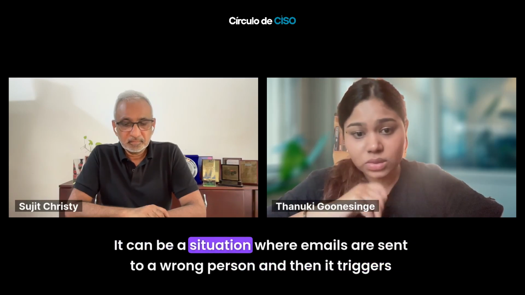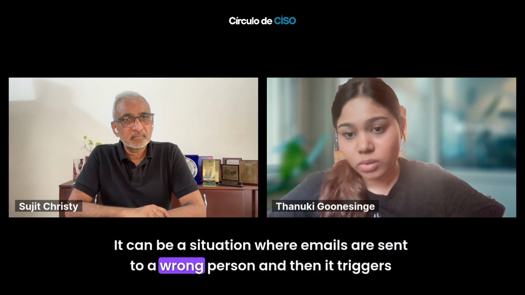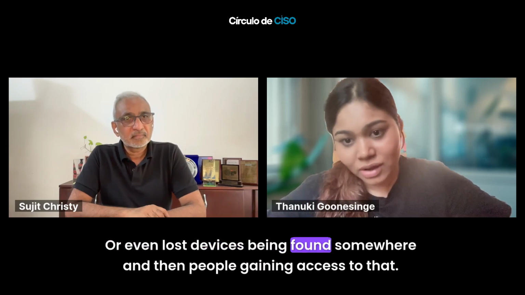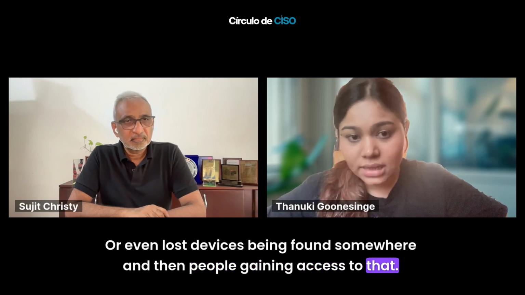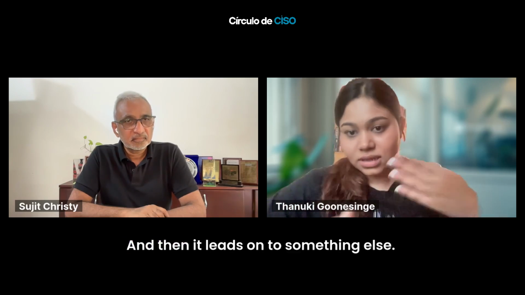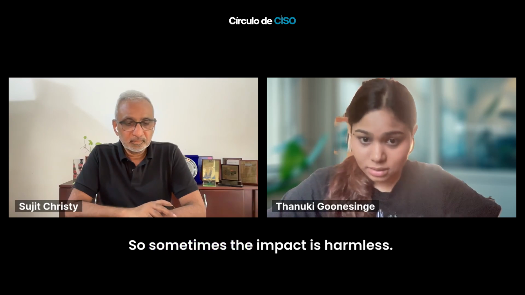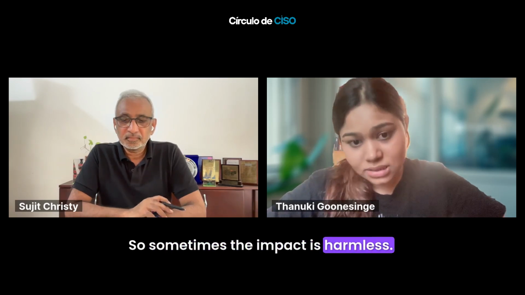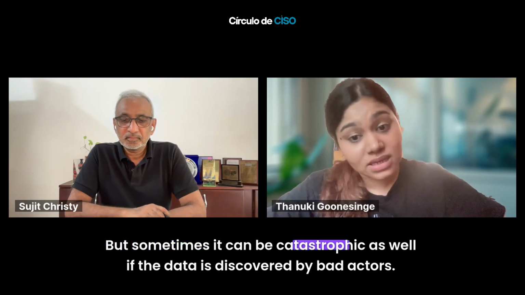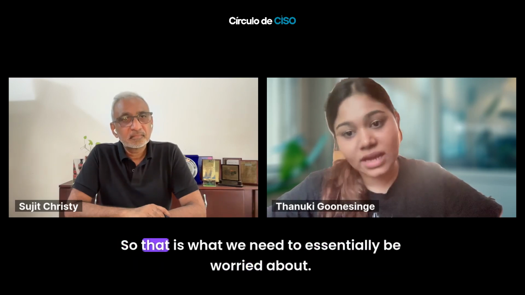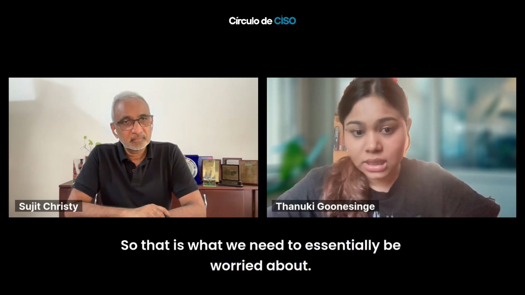Common causes can be misconfigured cloud storage. It can be a situation where emails are sent to the wrong person and then it triggers something, or even lost devices being found somewhere and people gaining access to that, and then it leads on to something else. Sometimes the impact is harmless, but sometimes it can be catastrophic if the data is discovered by bad actors. That is what we essentially need to be worried about.